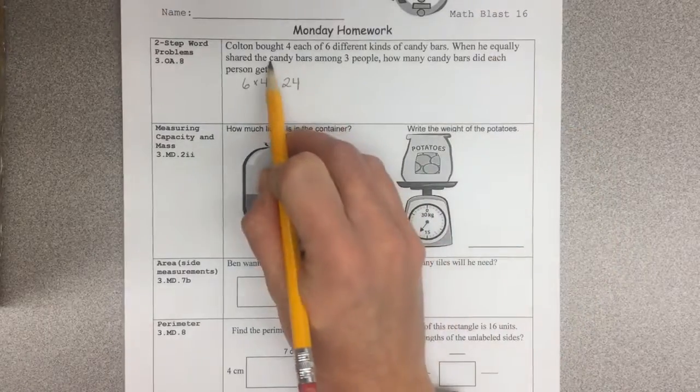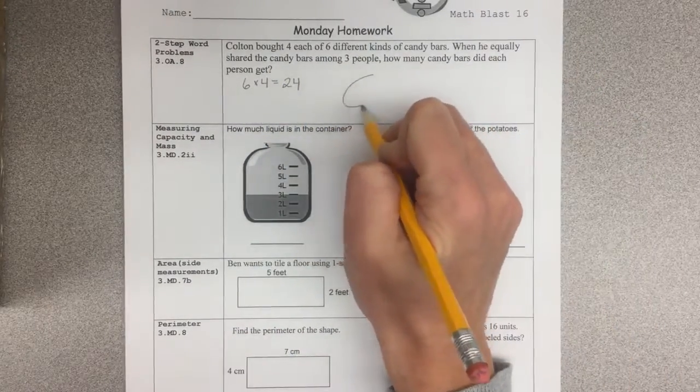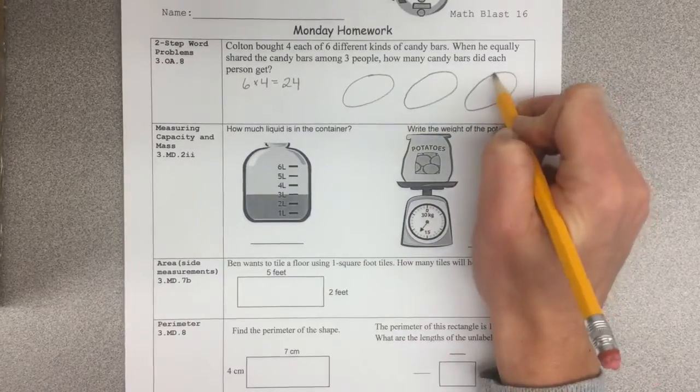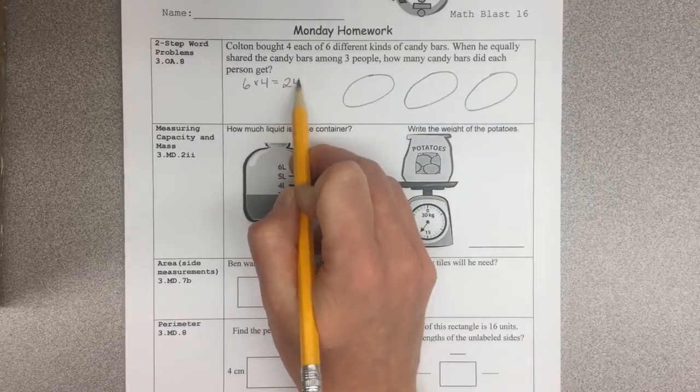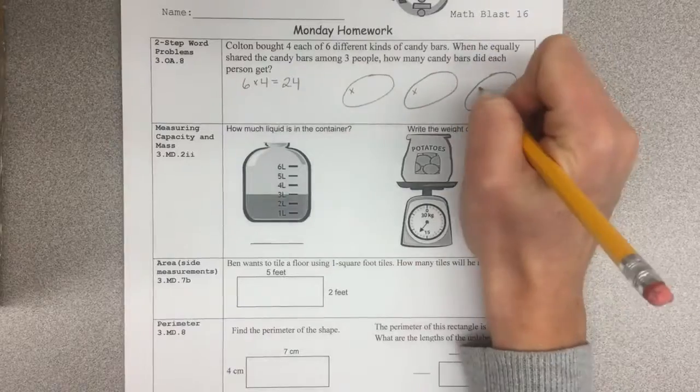And he equally shared those candy bars among 3 people. So I'm going to make 3 equal groups here and equally share the 24 candy bars among these 3 people or groups.